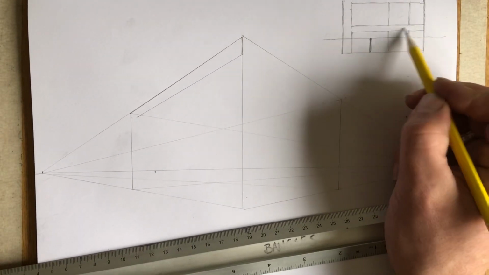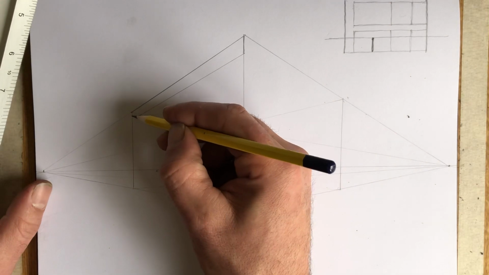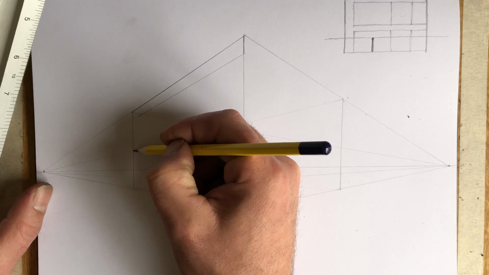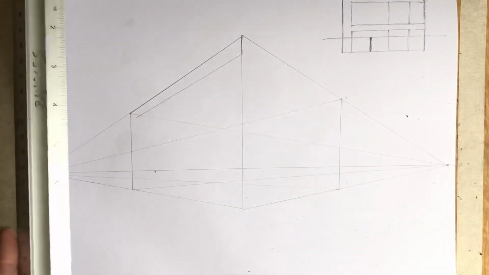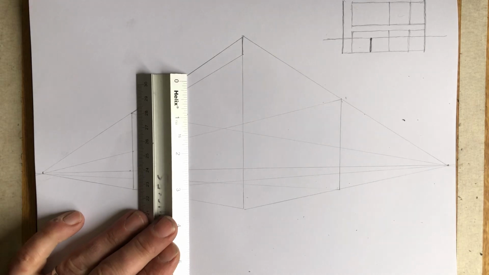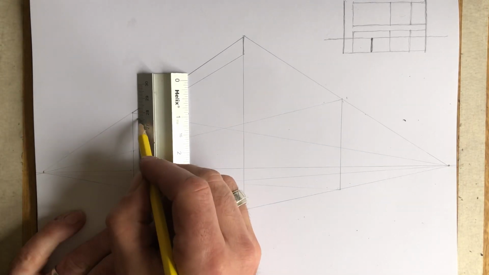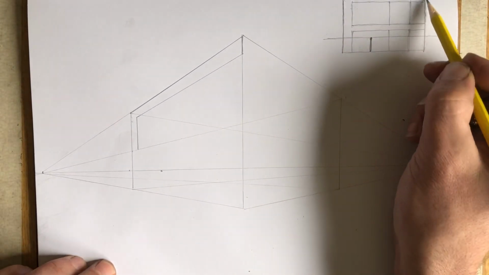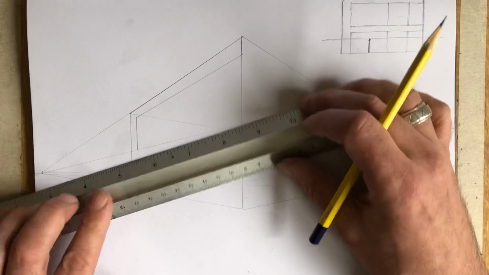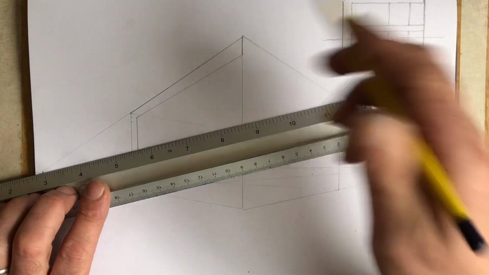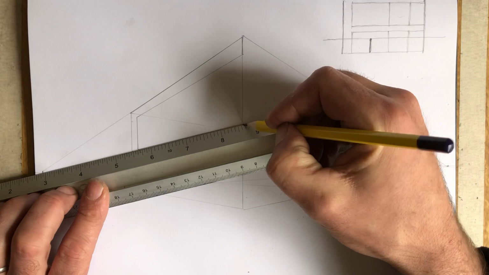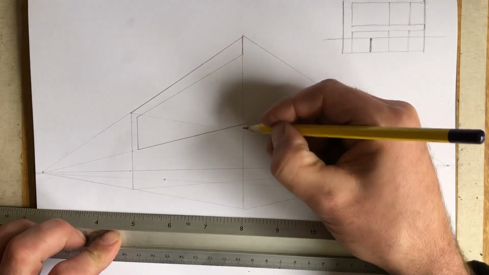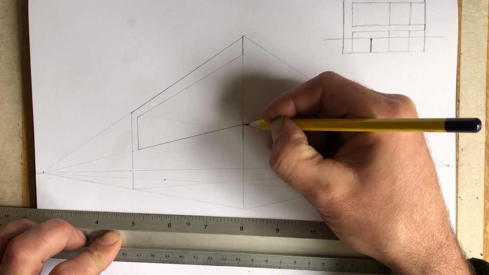This floor is about halfway, so again I'm coming down this edge and I'm looking for about the halfway point. It's probably about there. And then this floor comes out as far as this edge. Comes down a bit on the end again. Looking for about the same thickness.